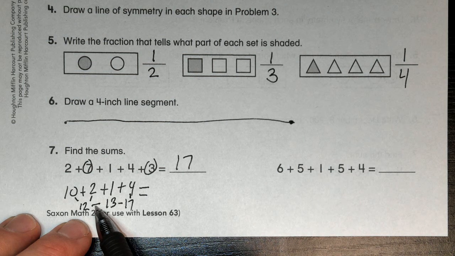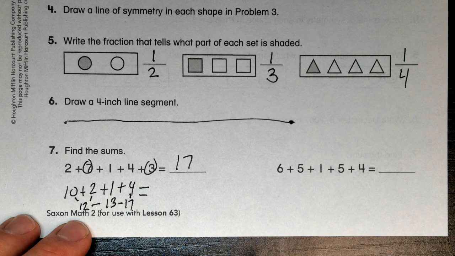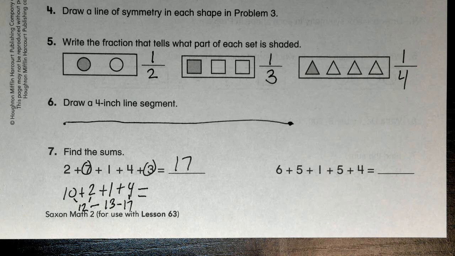And just to clarify, guys, these are not minus signs. I'm not taking away. I'm just bringing the number over to add it to the next number. Okay? I'll try to make that a little bit clearer on the next problem.